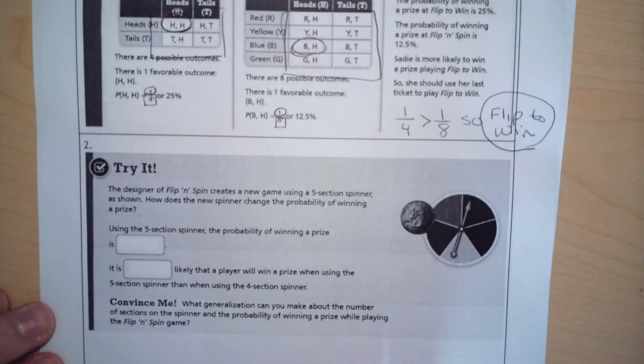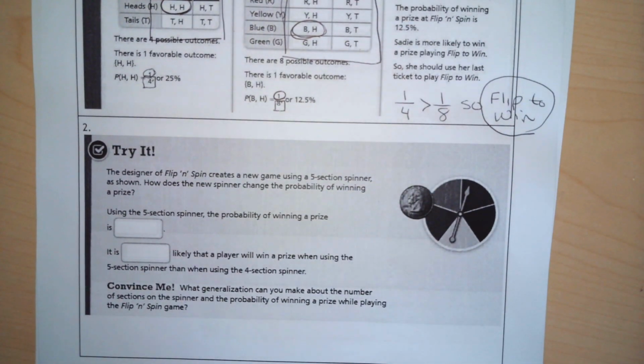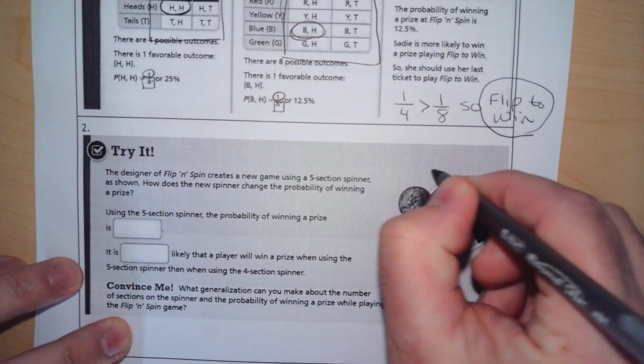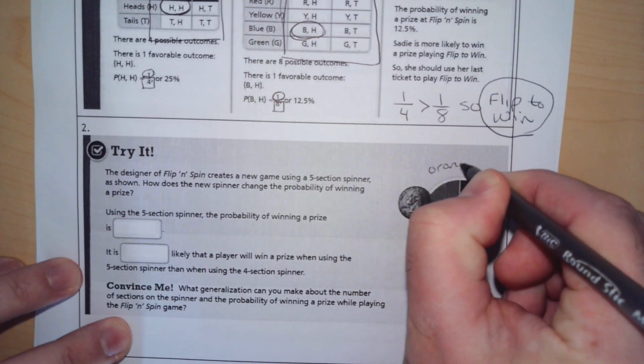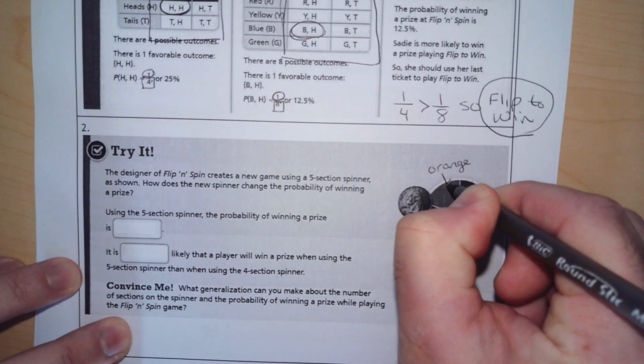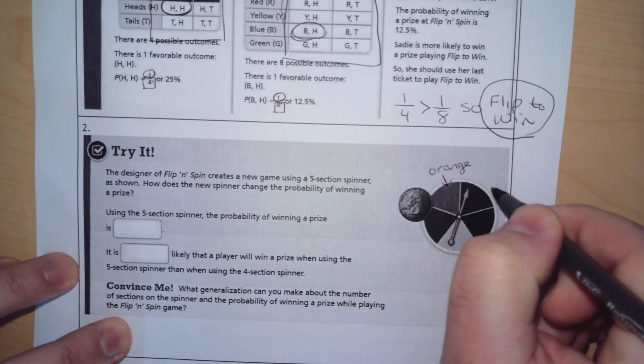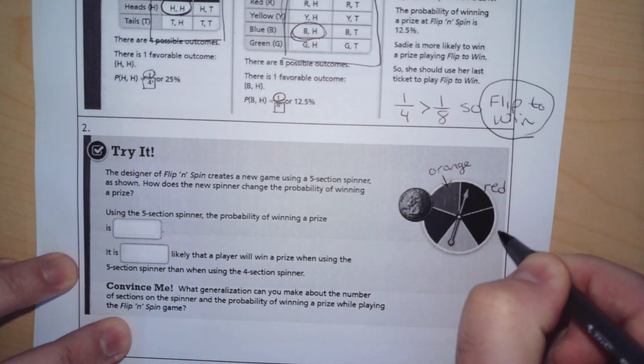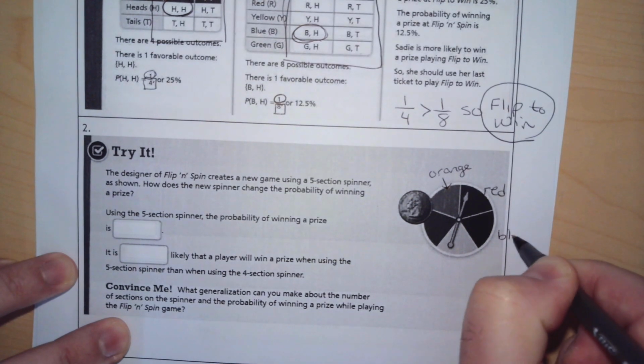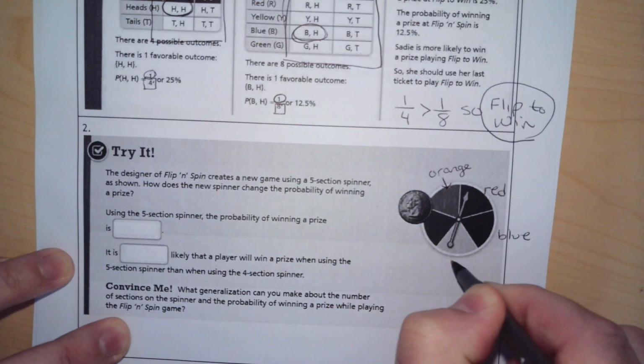It says the designer of Flip to Win creates a new game using a 5-section spinner, as shown. How does the new spinner change the probability of winning a prize? So this is an orange. This is red. Yellow.